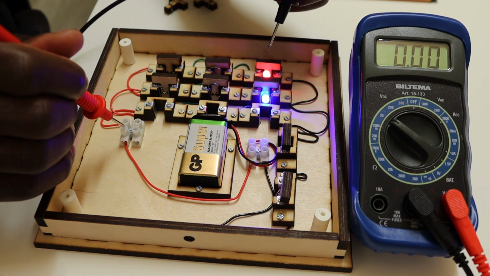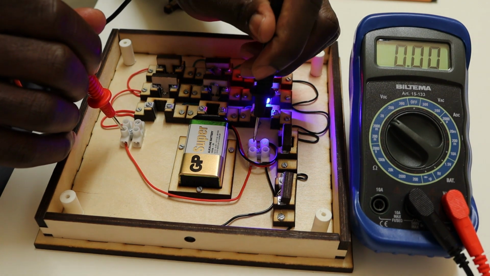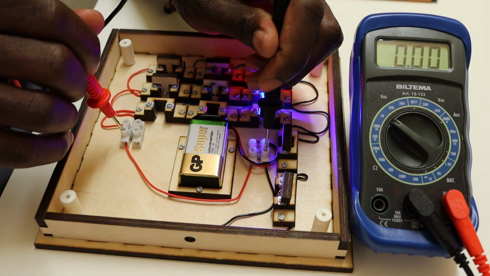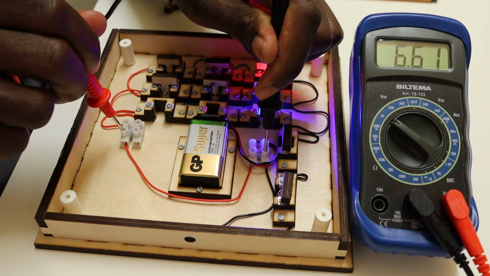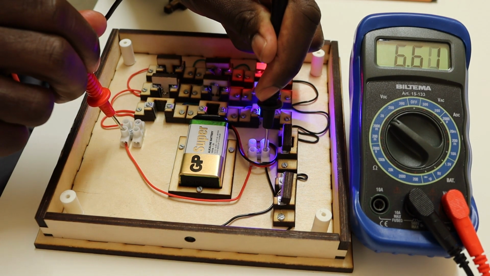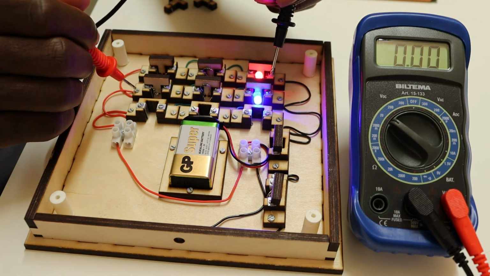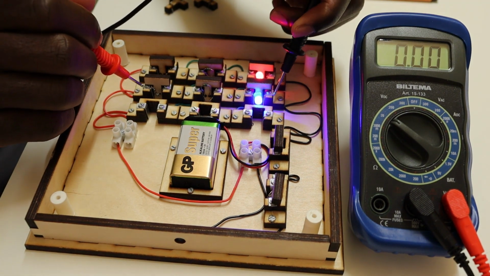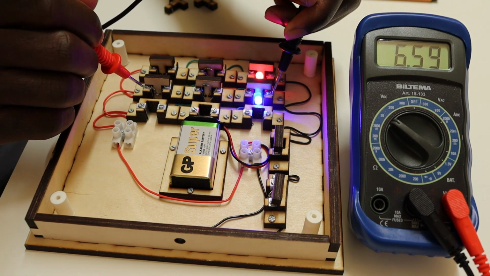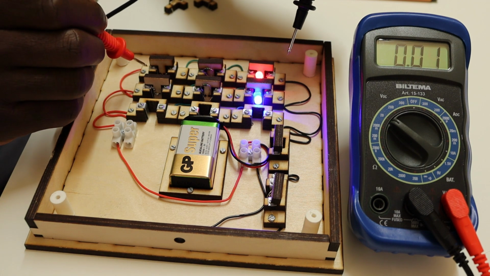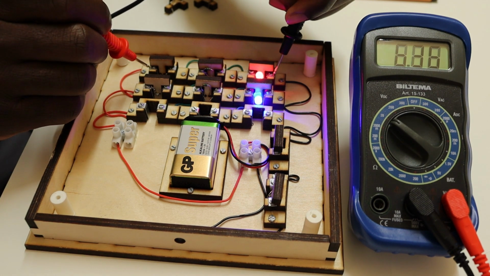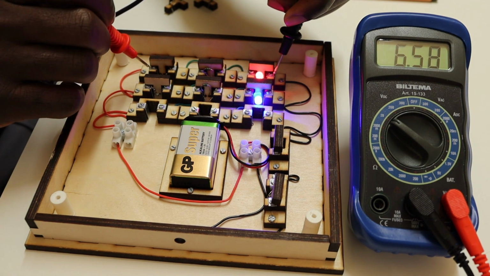and is very close to the voltage of the source. You see, it's 6.6 something. Voltage of the source is 6.61. Voltage drop in entirety, the total voltage in the second path is 6.59. In the first path is 6.5 something.